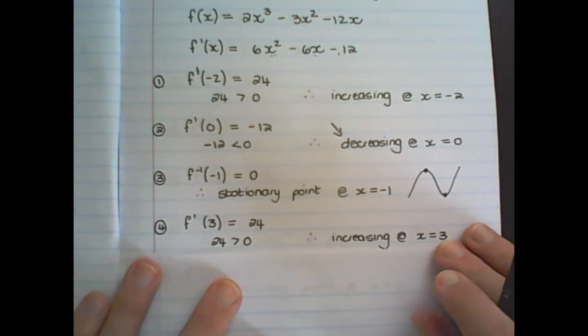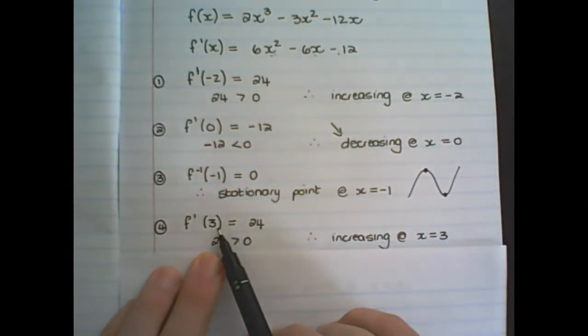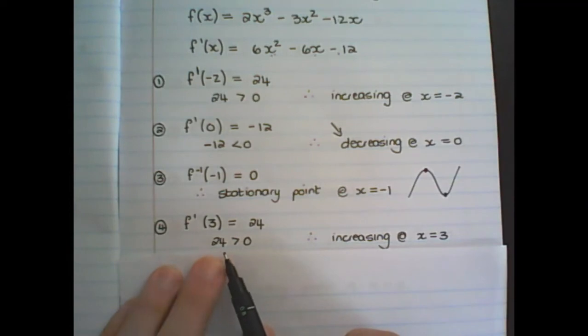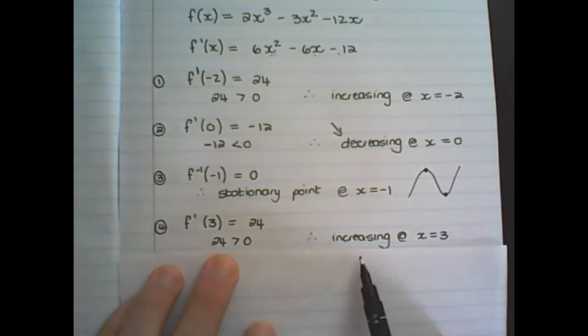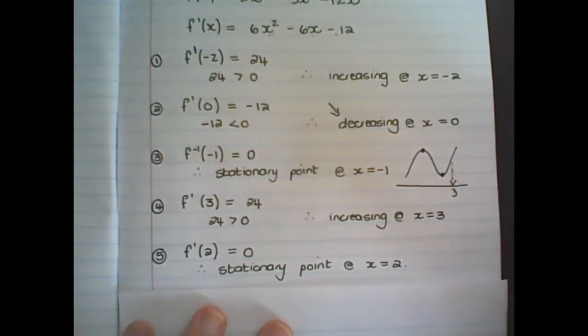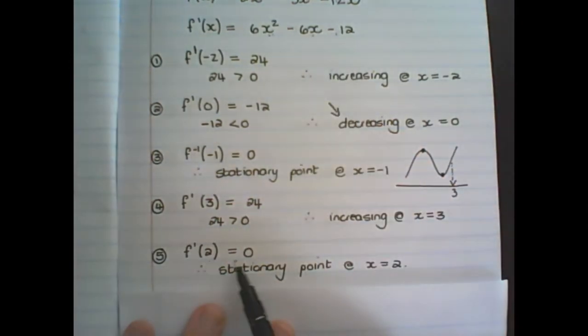Our fourth value for x that we substitute into the gradient formula was 3. So where x is equal to 3, the gradient is 24. Therefore, it is positive, and the function is increasing at x equals 3. Our last position of x that we substitute into the gradient formula is 2, which gives 0. So therefore we know that there's a stationary point at x equals 2.